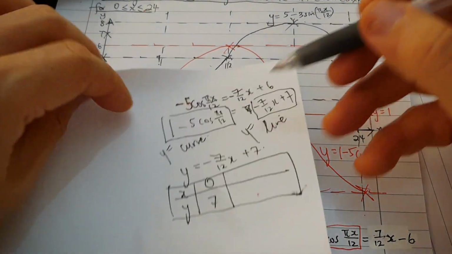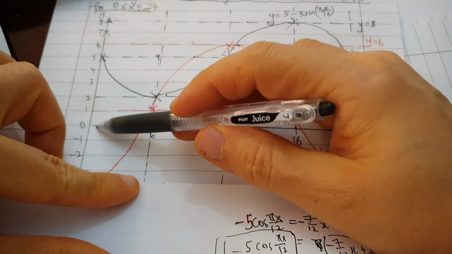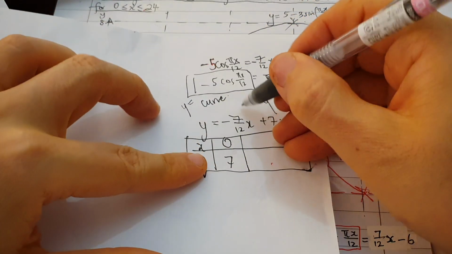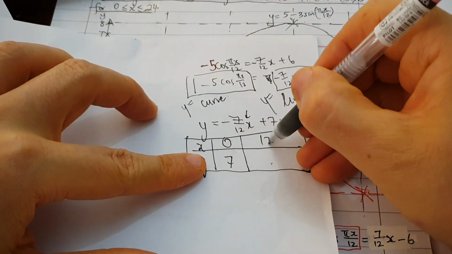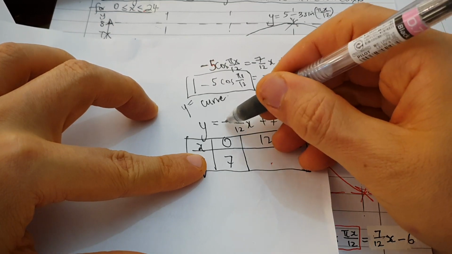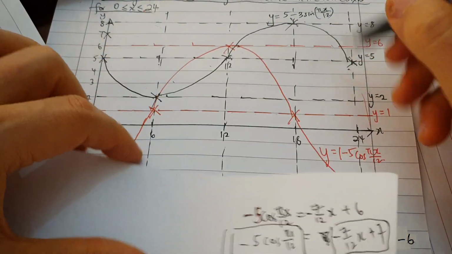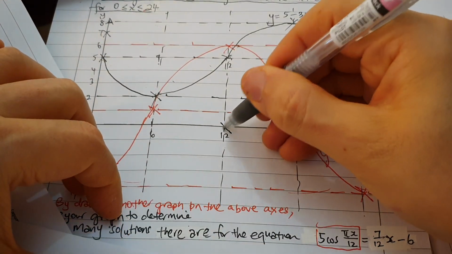Okay, I'm going to choose another point that's convenient. What's convenient for me? I can choose any number from 0 to 24. I'm going to choose x equals to 12. Why? Because 12 divided by 12, they cancel each other out. I'll just get minus 7 plus 7, 0. Oh, so 12, 0 is another point.